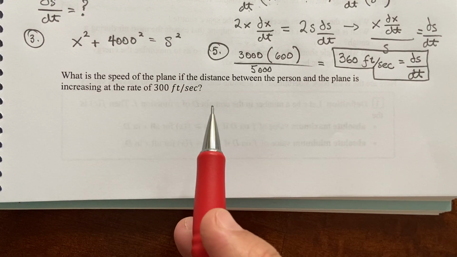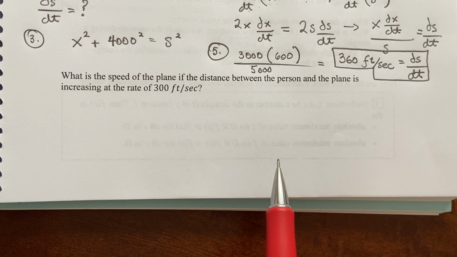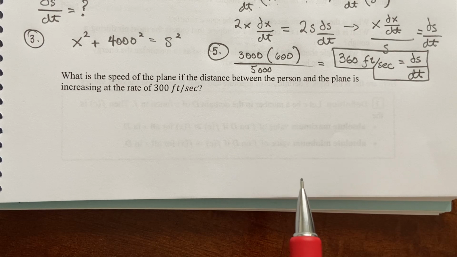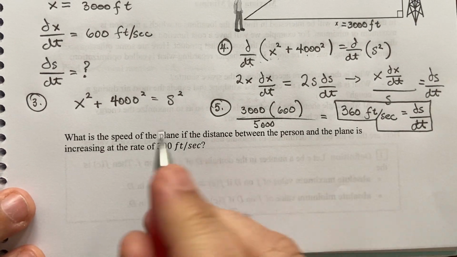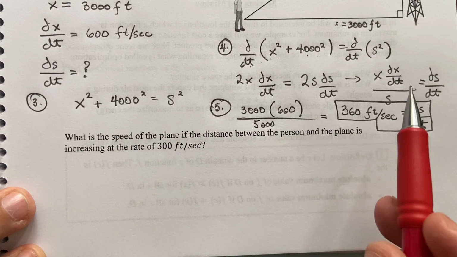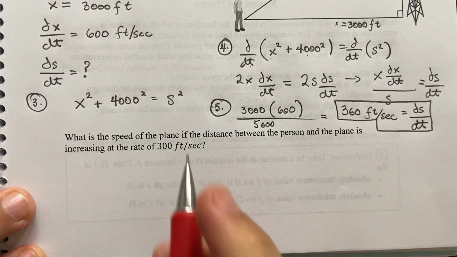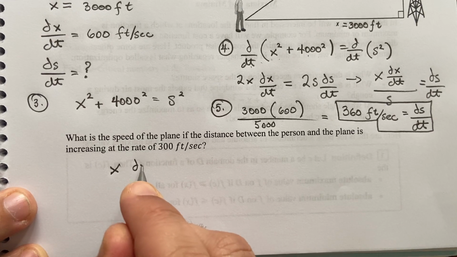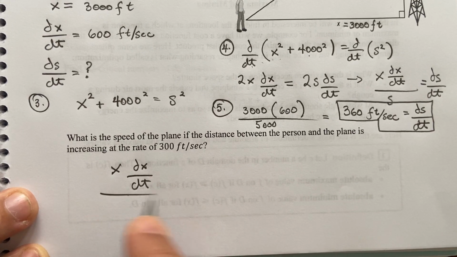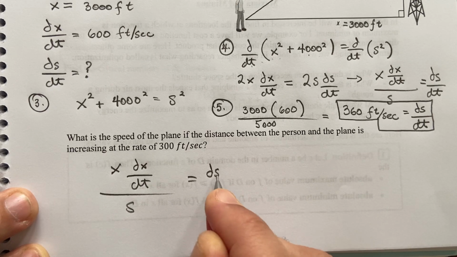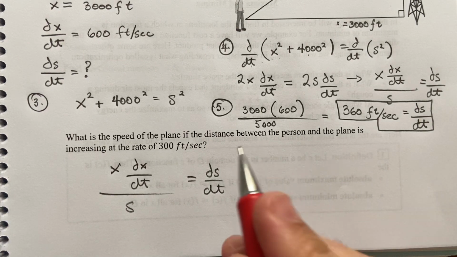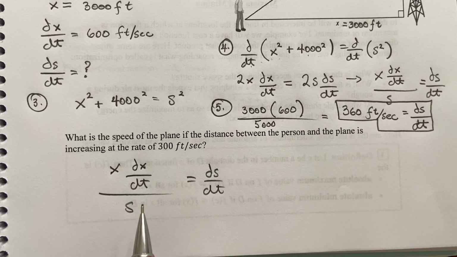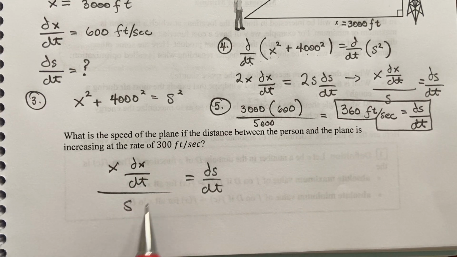All right. This follow-up question says, what is the speed of the plane if the distance between the person and the plane is increasing at the rate of 300 feet per second? So right when we got here, basically here, let me write that down again. We had x times dx/dt over s equals ds/dt. So in that situation, we didn't know ds/dt, and we did know the other things.